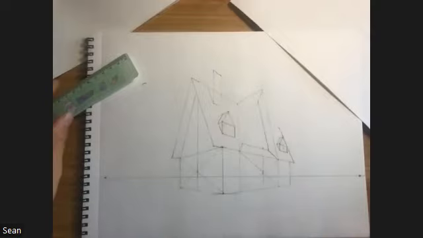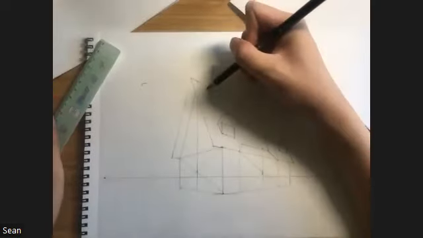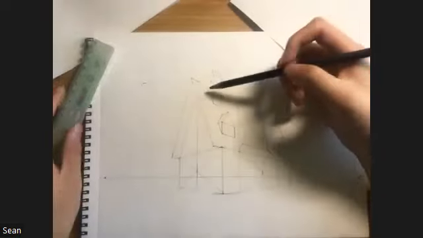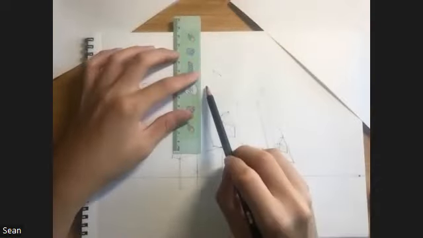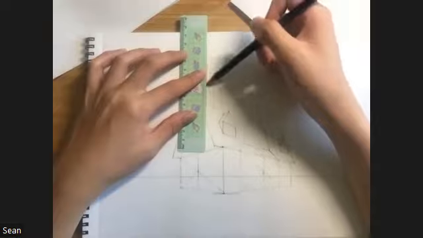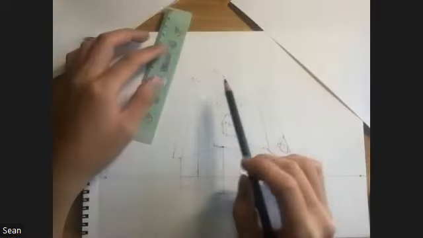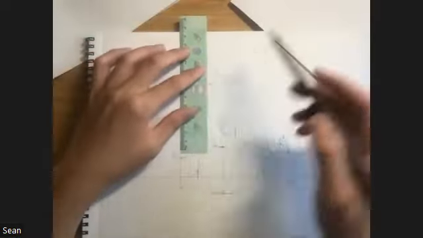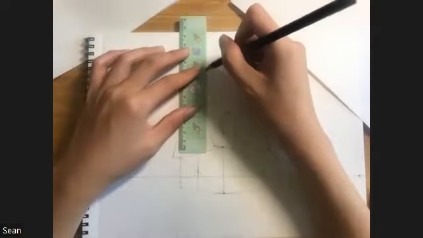And then after that, you can draw a line from here, this line, upwards, lightly, because we still need to determine the top of the chimney. A line like this.